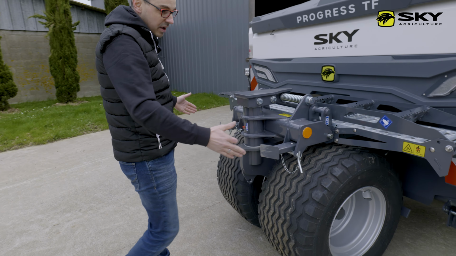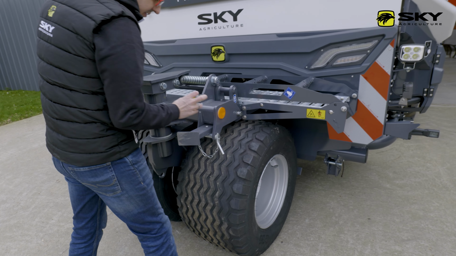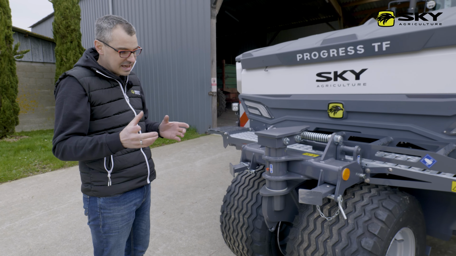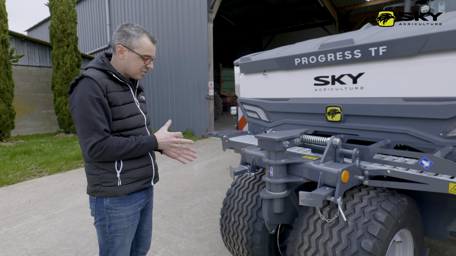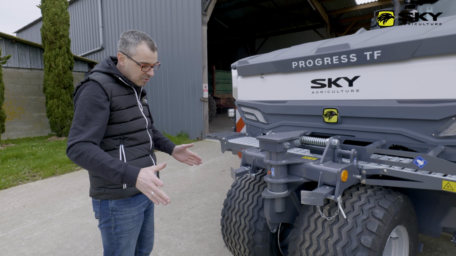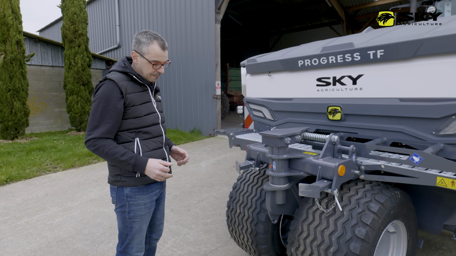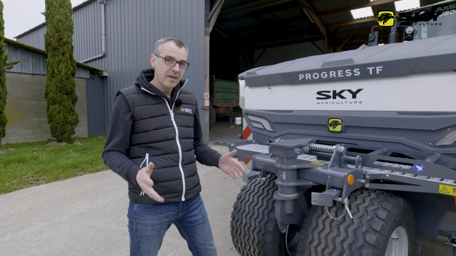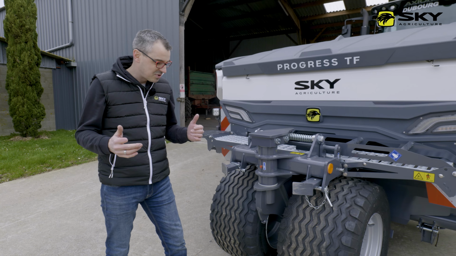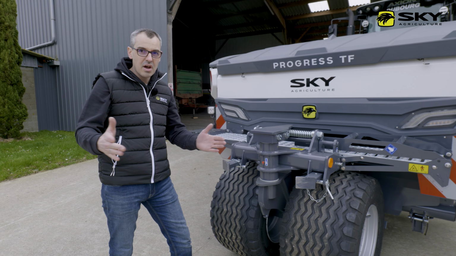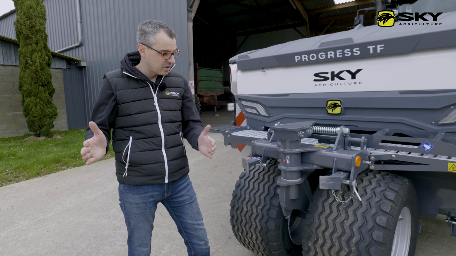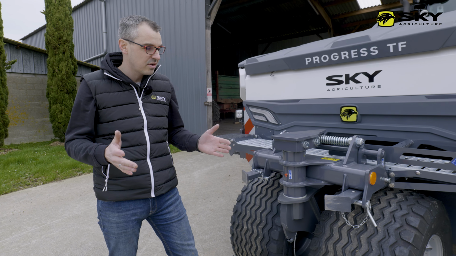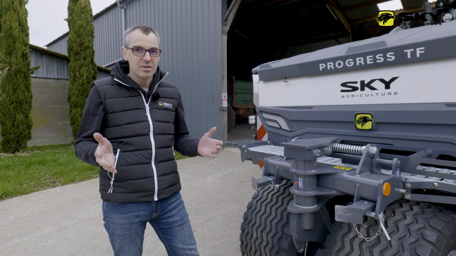So really, the non-compacted surface is the smallest possible with this kind of roller in front, because we go look for the available space between the two tractor wheels. Also, having a two-wheeler allows us to have a self-steering handlebar as flexible as possible.